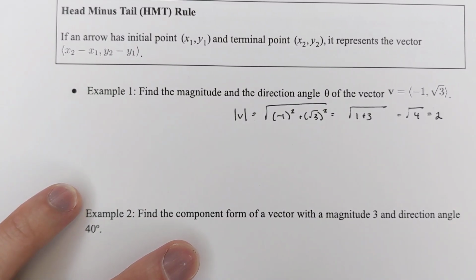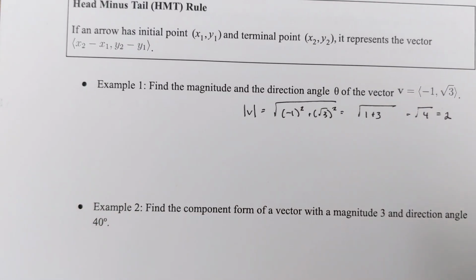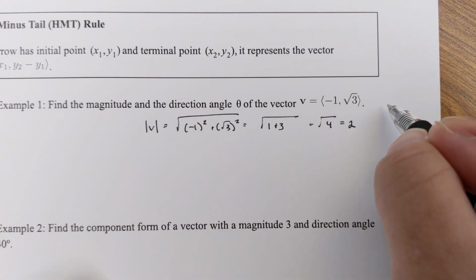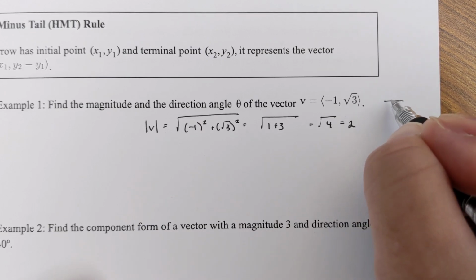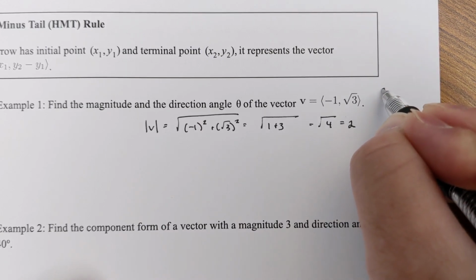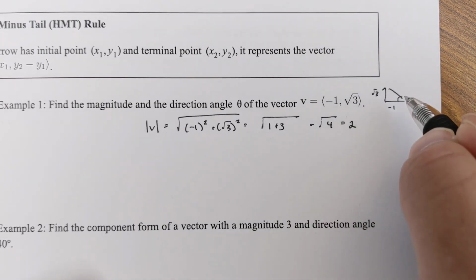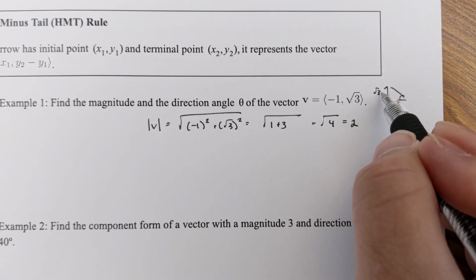Now to find our angle, if you think about what the vector does, it means we're going negative 1 and then up root 3. So we're looking for the angle in here. Now we'll have to do some corrections, but this is opposite and adjacent.